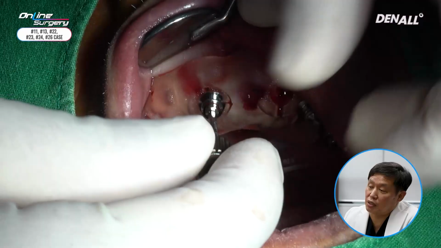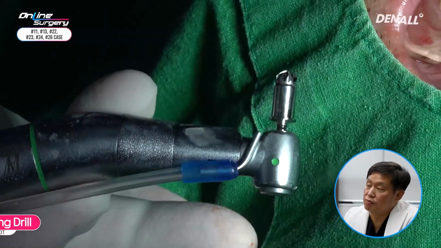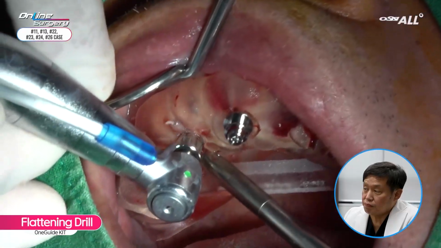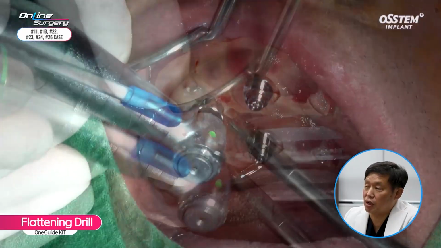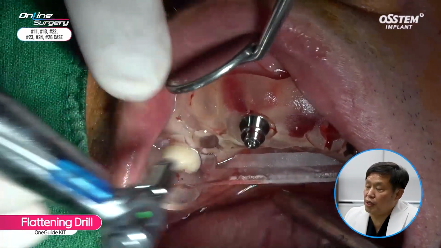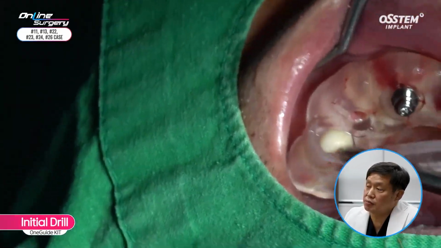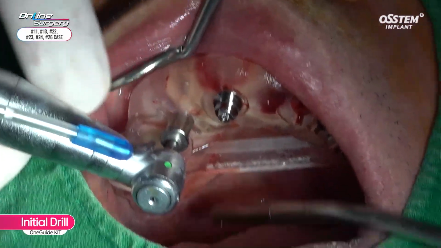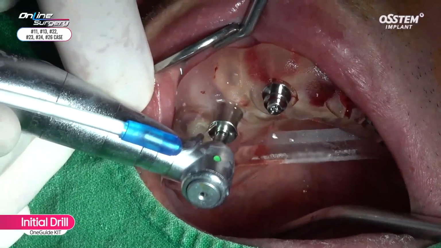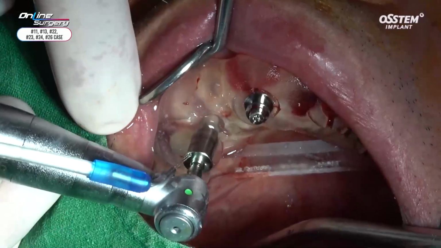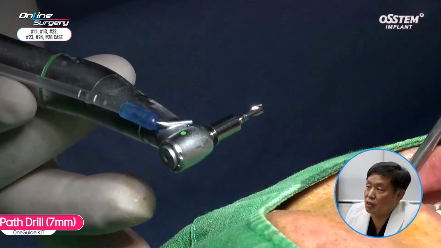Now moving on to number 13, flattening drilling was done. Full-length flattening drilling was done, followed by initial drilling in number 13. This was the canine area.